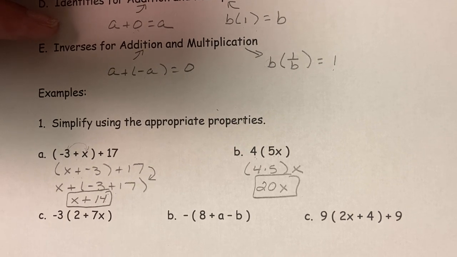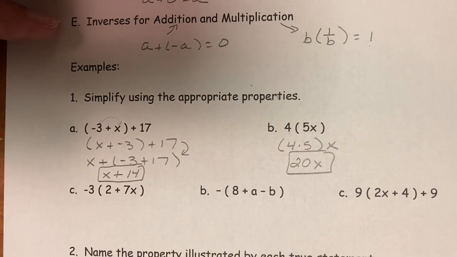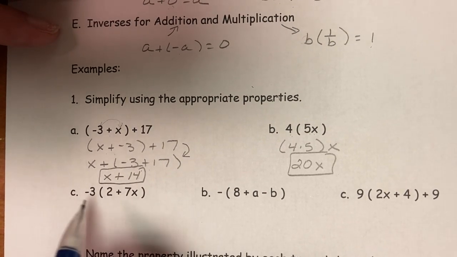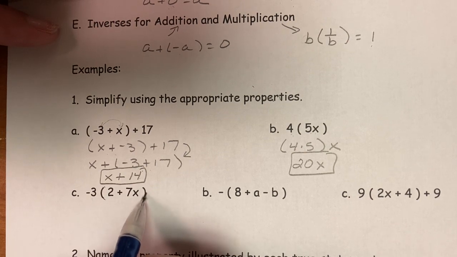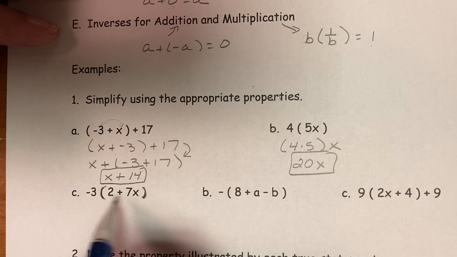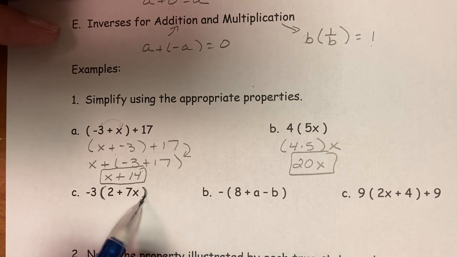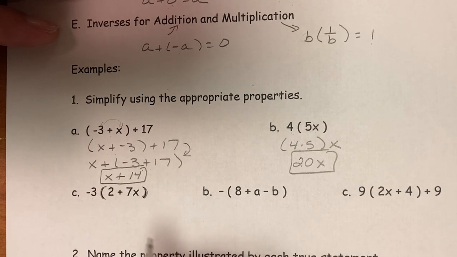My next three involve distribution, because notice I'm taking a -3 and multiplying it by a quantity that's being either added or subtracted inside the parentheses. So I have to distribute.